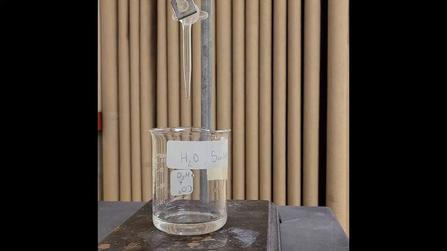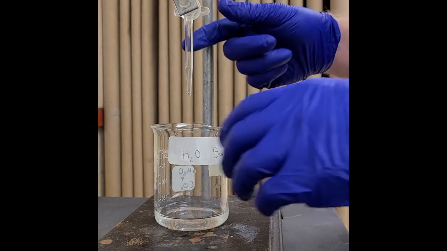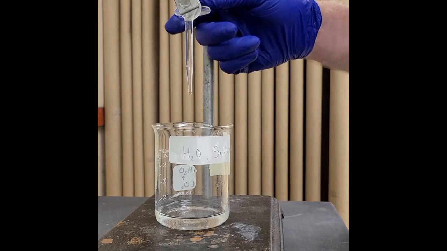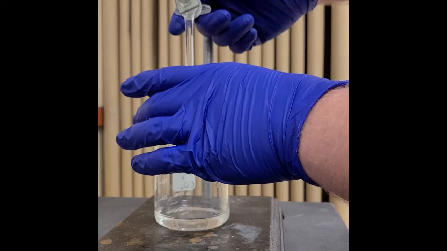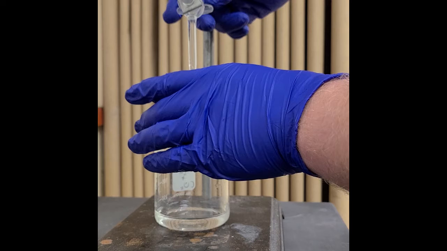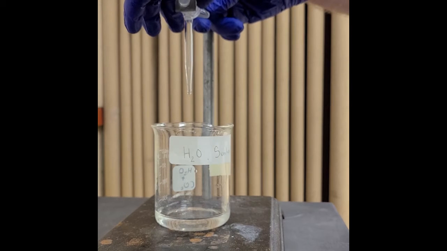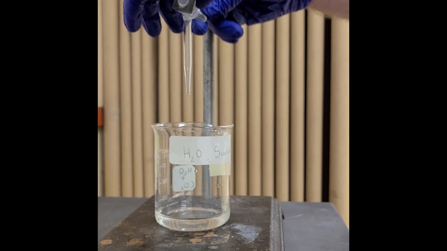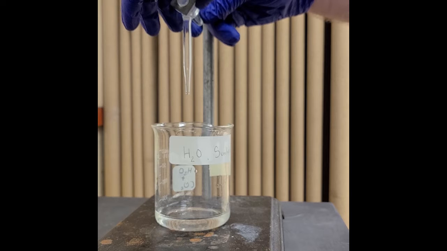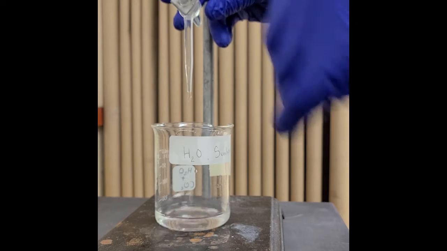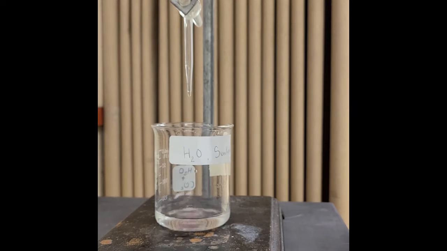There we go. Yep, boom. Got it all set up. All right, now I'm going to slowly drip this into this beaker here. And if you guys can kind of see into there, let me see if I can zoom in.